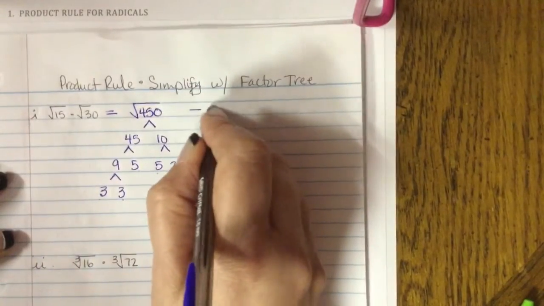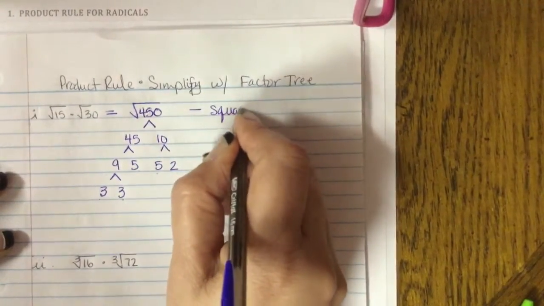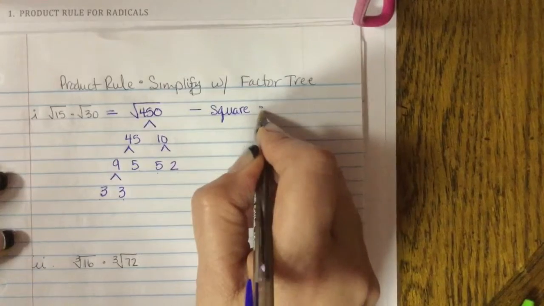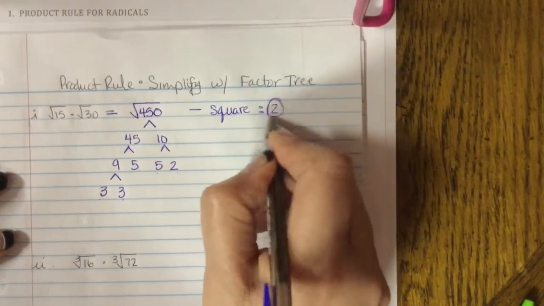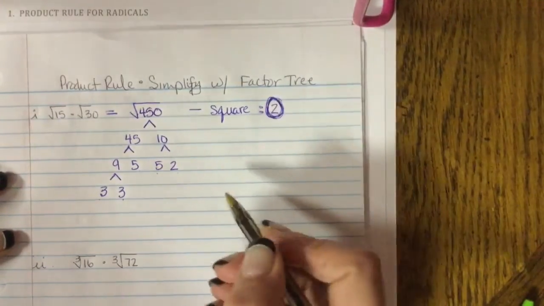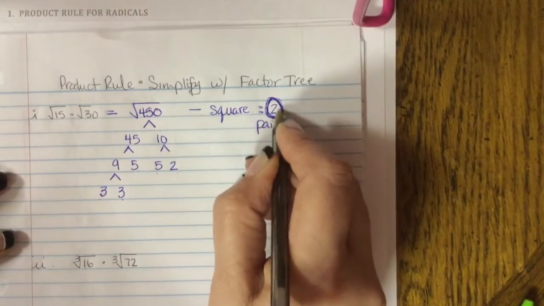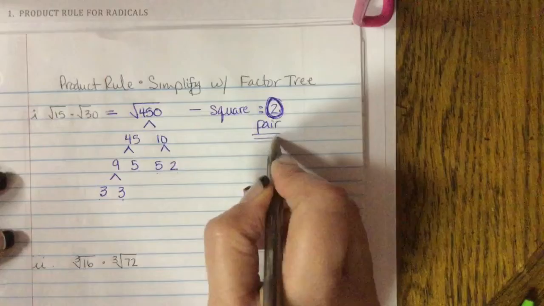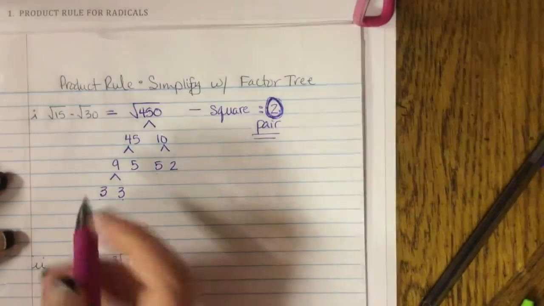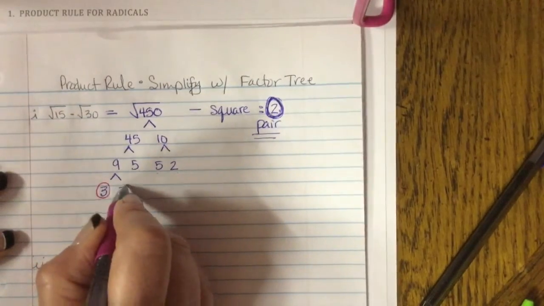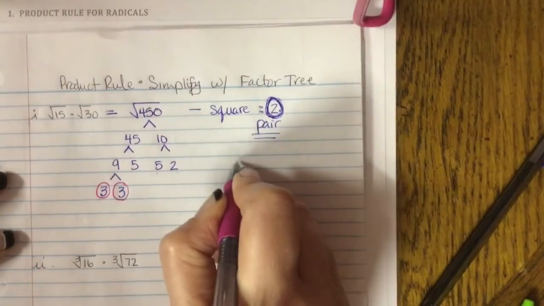Now, this is a square root, which means the exponent is a power of 2. Because it's to the second power, I'm looking for a pair of factors. So when I find a pair of factors, I'm going to circle them and I'm going to pull them out.